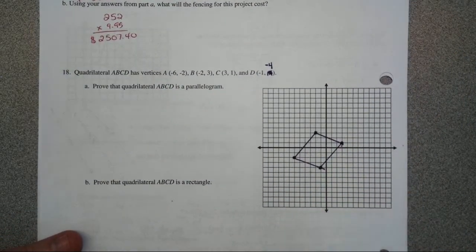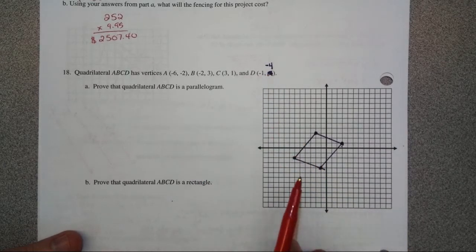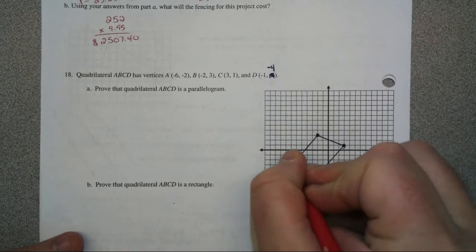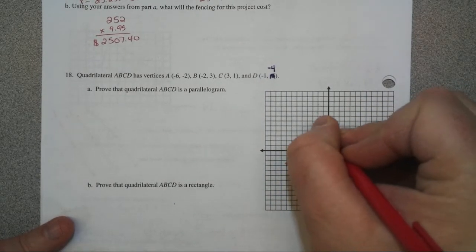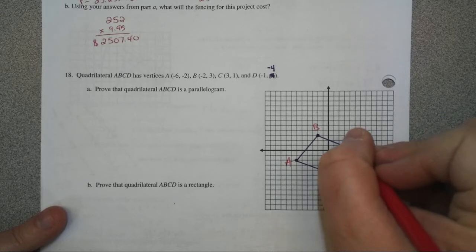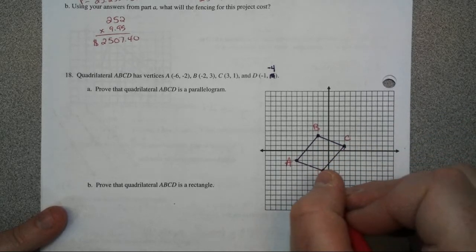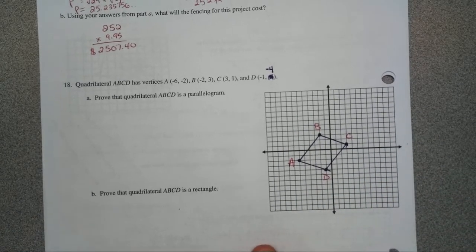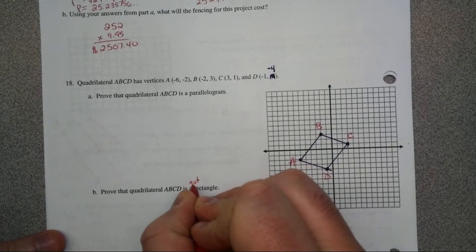Number 18, remember we made this change. We changed D to -4. So -1, -4, just keep that in mind. So A was 6 to the left, down 2. So there's point A. B was over 2 to the left and up 3. C was over 3 to the right and up 1. And D was over 1 and then down 4, to the left, down 4. Okay? So we want to prove this thing's a parallelogram. And we also want to show, we changed this as well, that this is not a rectangle.